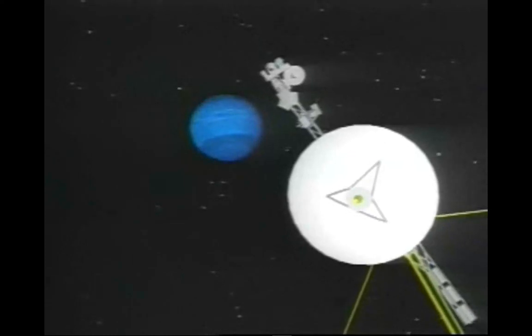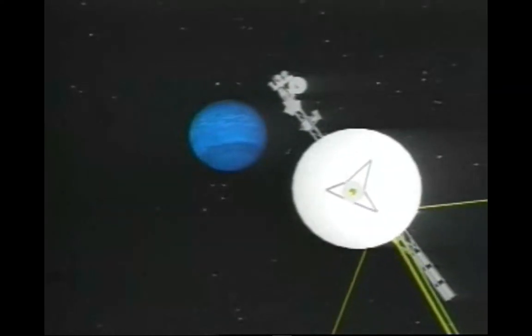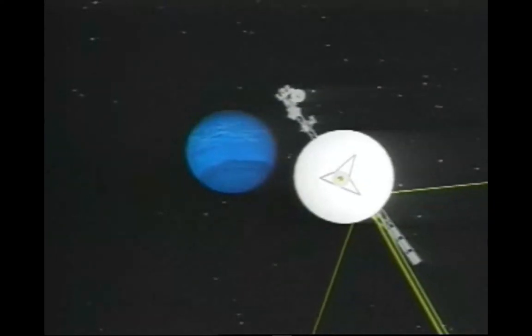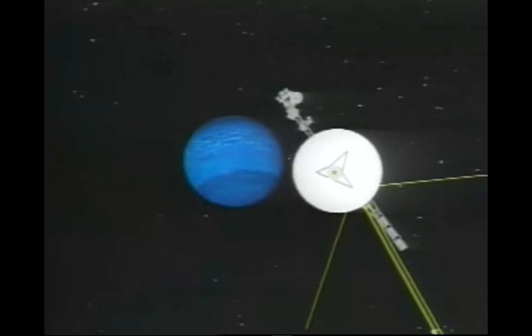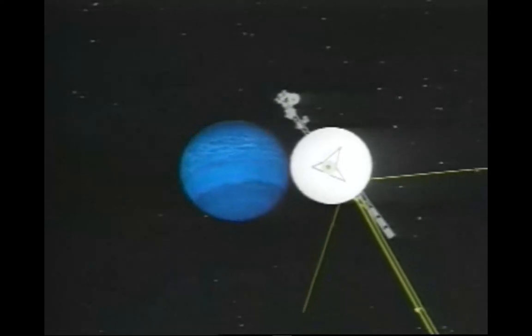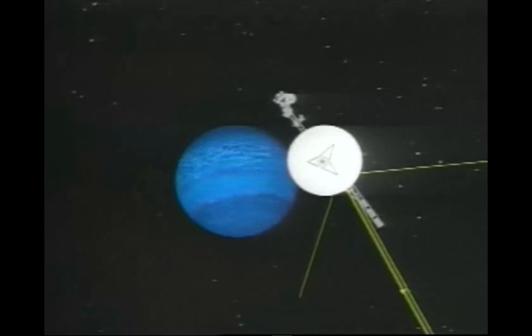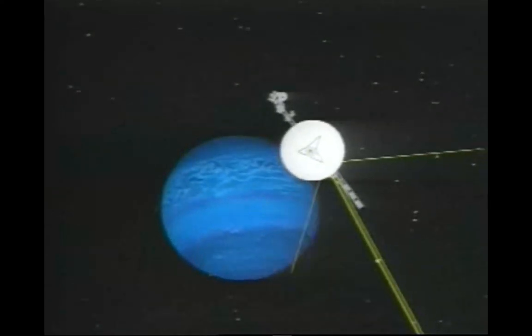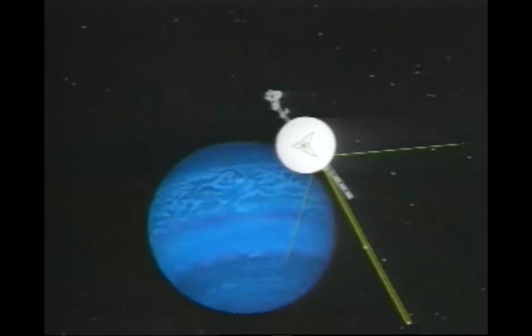Approaching Neptune, after 12 years on the road and another 1 billion miles, Voyager 2 was an exhausted traveler. By August of 1989, Voyager 2 was speeding more than 40,000 miles per hour toward its rendezvous with Neptune, the last stop on its spectacular grand tour of the 4 outer planets.